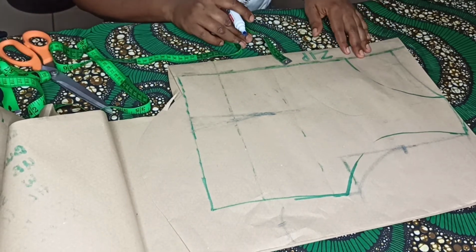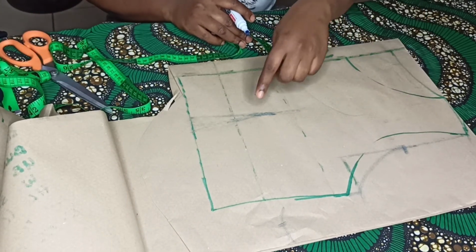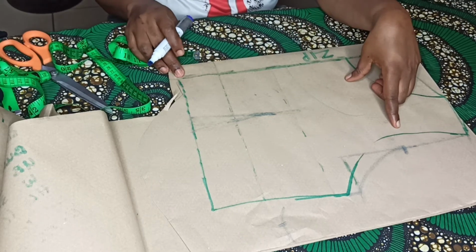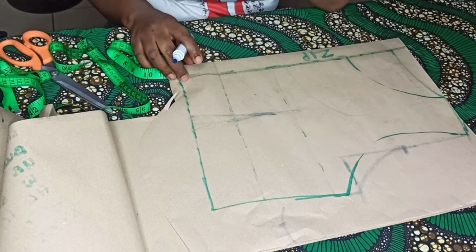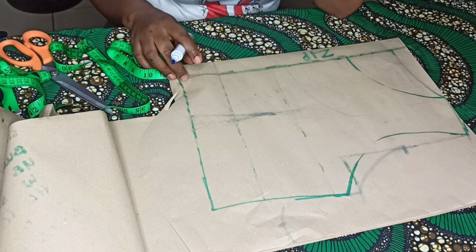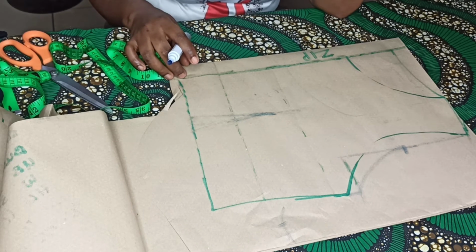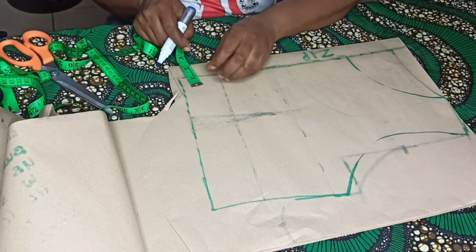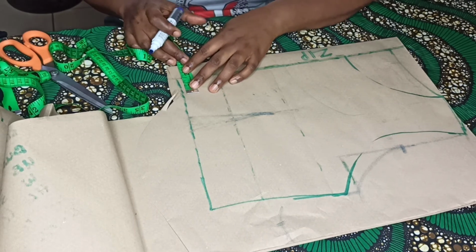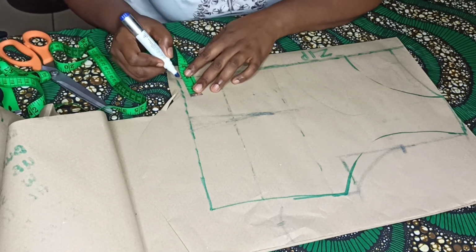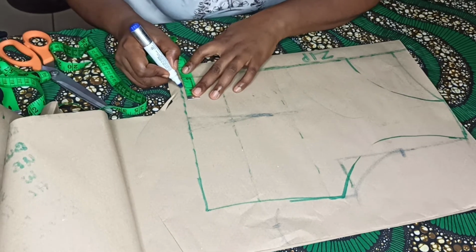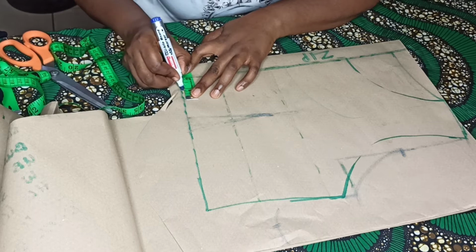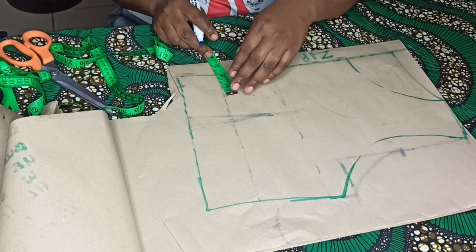Then for the zipper here, this your waistline side, because when you're adding your zip, sometimes you see a bulgy zip. There are some dresses that people make, when you see the back, the zip is not well lapped, is a bit bulgy, is because they didn't go in by 1 inch to snatch that bulginess.